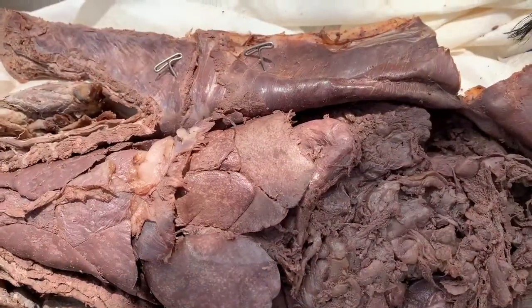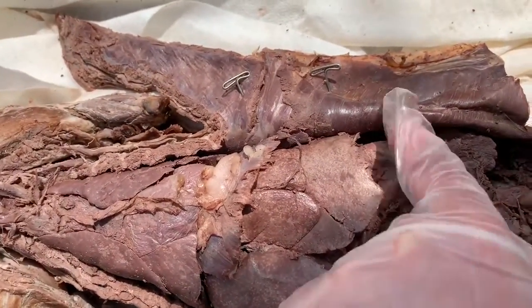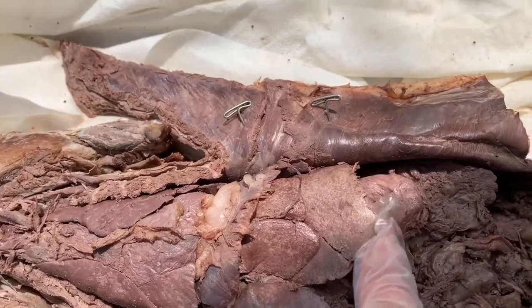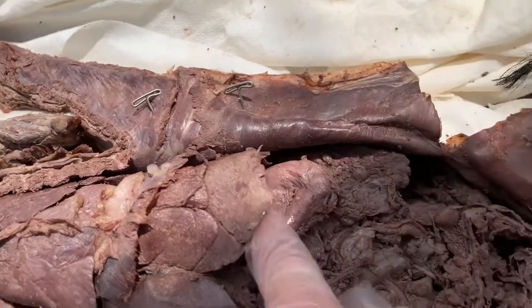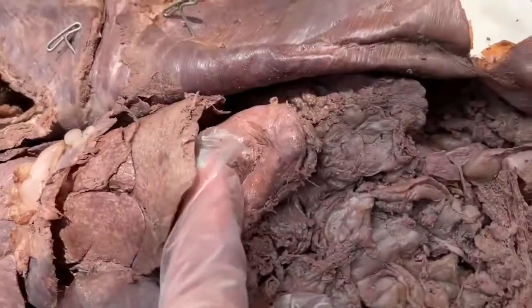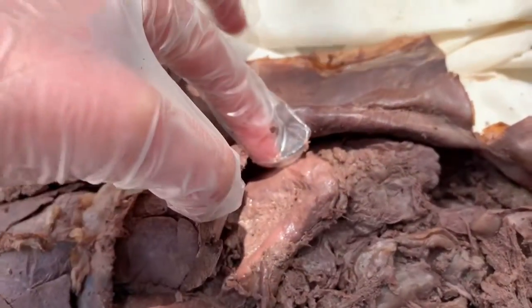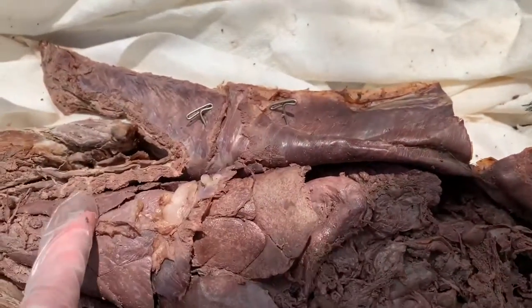Now we're going to go into the parts of the stomach. So here we have the greater curvature of the stomach. We also have the lesser curvature. We have the cardiac sphincter, which you can't really see, it's kind of hidden by the liver, which connects the stomach to the esophagus.